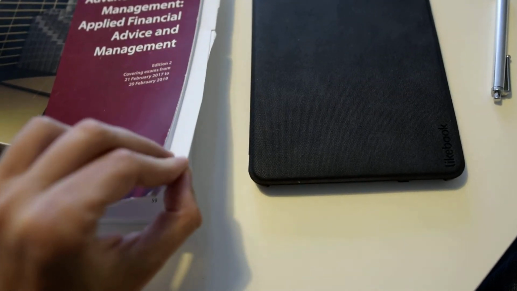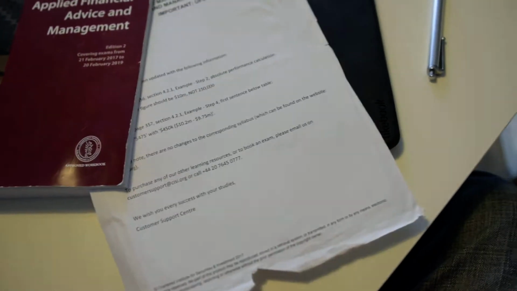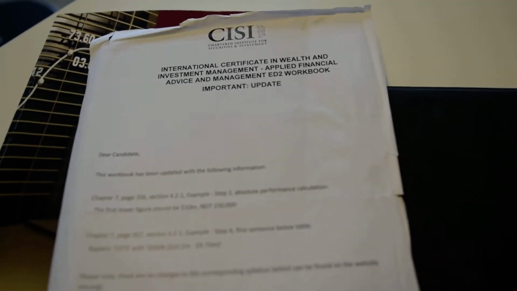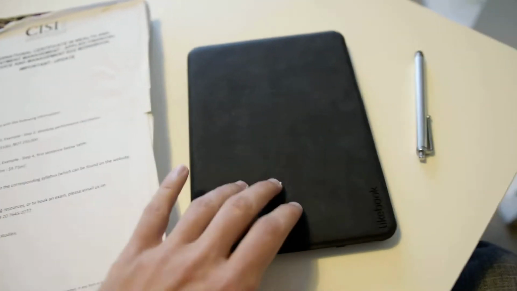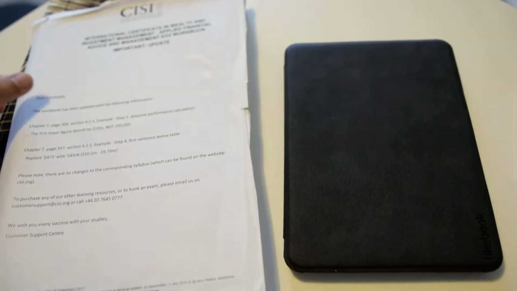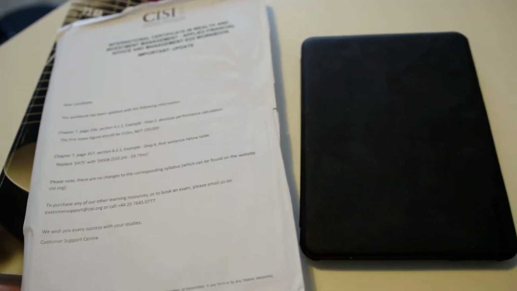Okay, first of all, you see the paper book had an update issued after the book went in print. And this, of course, is an advantage for the ebook, because for the ebook they just had to issue a new file, and that was it. So no paper hanging around.